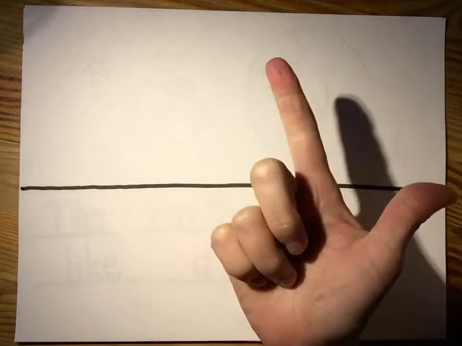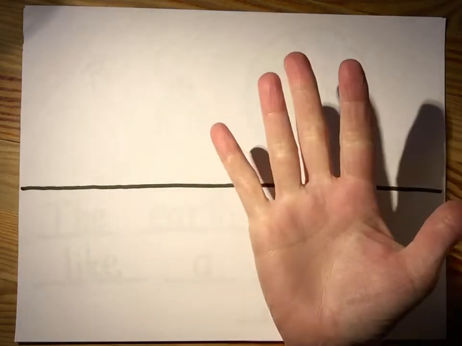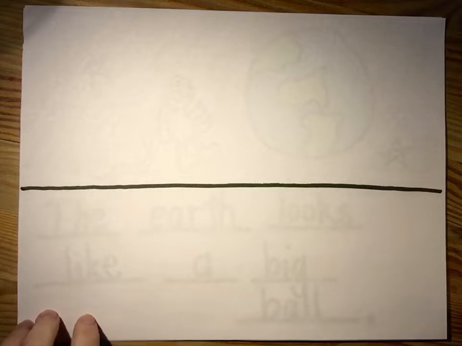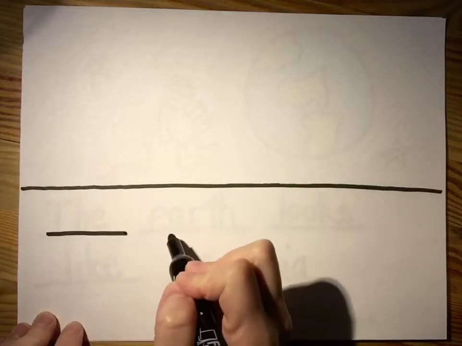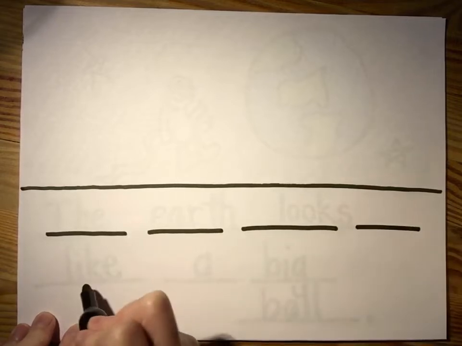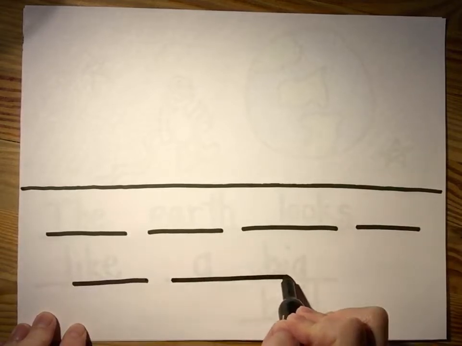This time say it again and count how many words. She can land on the moon. How many words? Yep, 6 words. So let's draw our 6 lines to represent our 6 words. She can land on the moon.